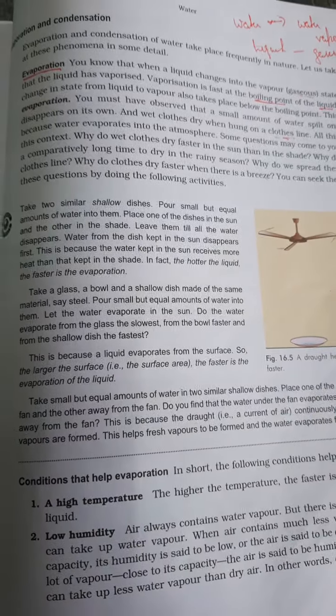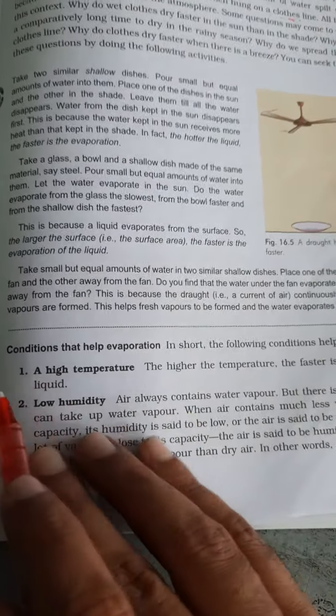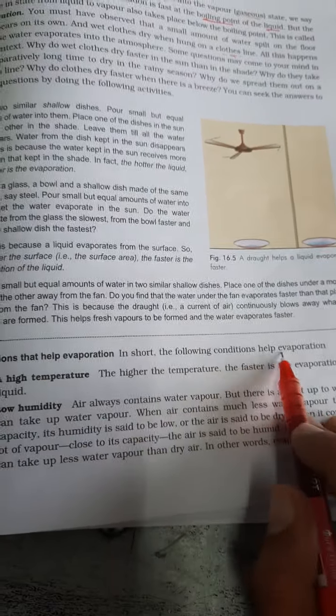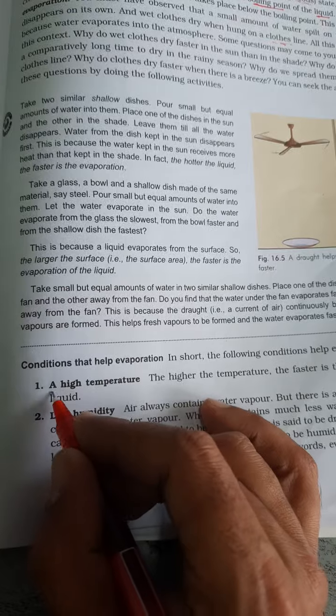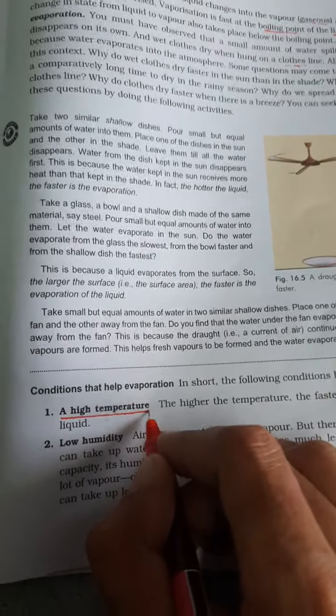Okay, so these are the questions that come to your mind concerning evaporation. Now what are the different reasons why this happens? So we will discuss that. Conditions that help evaporation. In short, the following conditions help evaporation. The first is high temperature. The first condition for evaporation is high temperature.